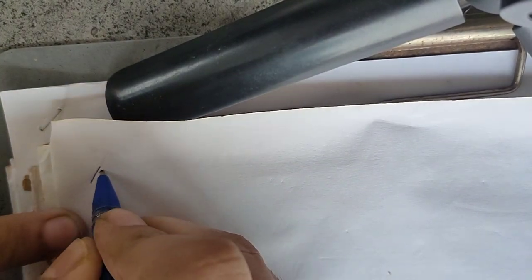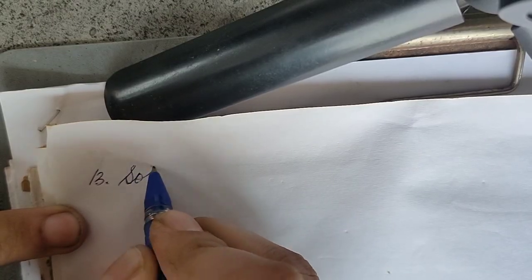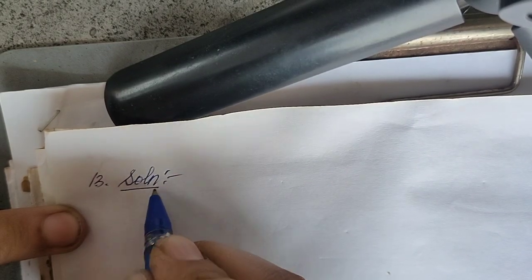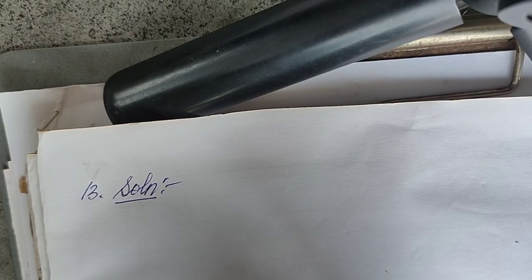Question number 13 in the hand. 5.4 solution. Question number 13: the difference of two numbers is 4.